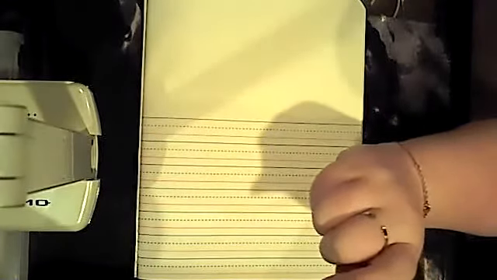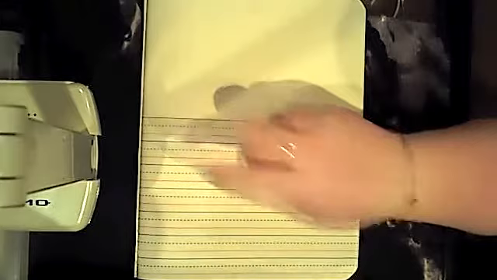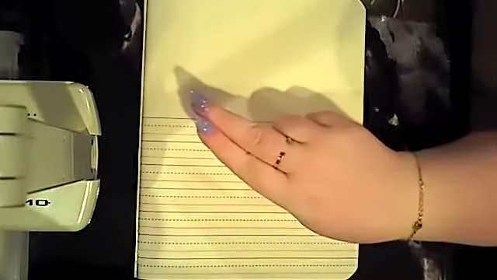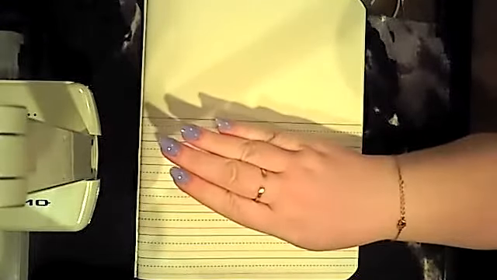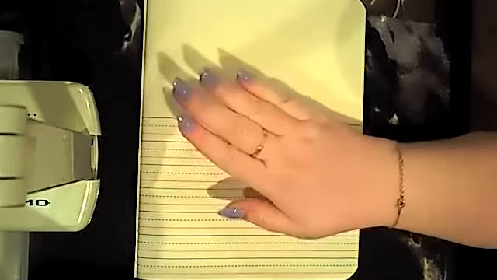Now, before we write a sentence, I have to remember those things that we need, right? Always start with a capital letter. Always have spaces between your words. Always have punctuation or a period at the end. Always use your nicest handwriting. And always use your best spelling, right? And so we're going to write about our favorite season.